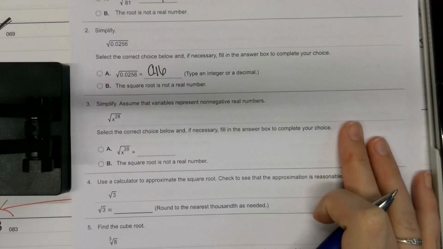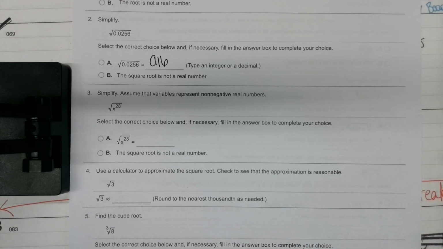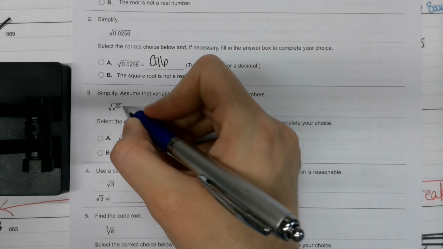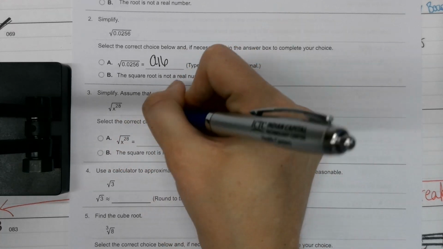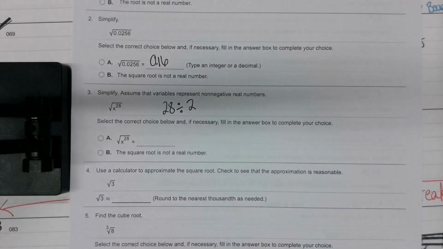Now, remember when we were doing all the exponent rules, this is not an exponent rule, but it is kind of like one. When we take the square root of x to the 28th, we're going to do 28 divided by 2, because a square root is the opposite of a square, and a square would be to the second power.